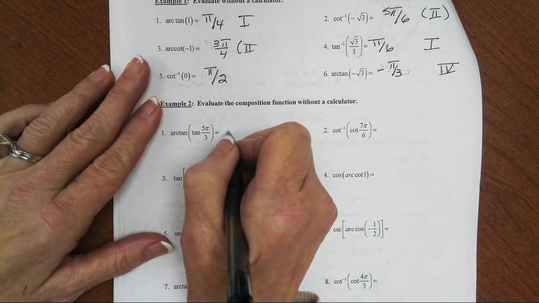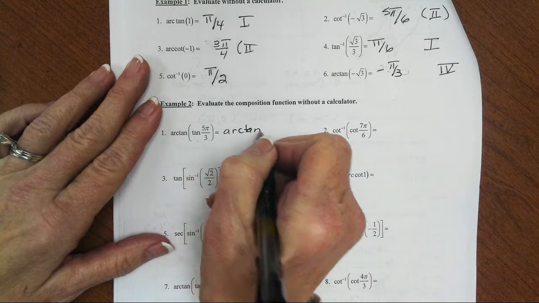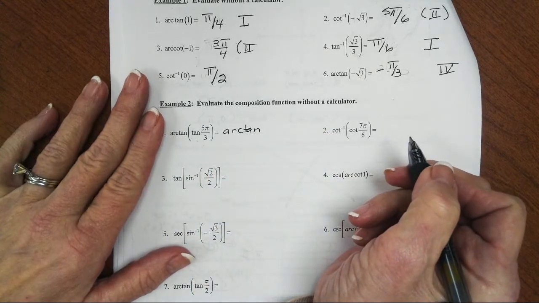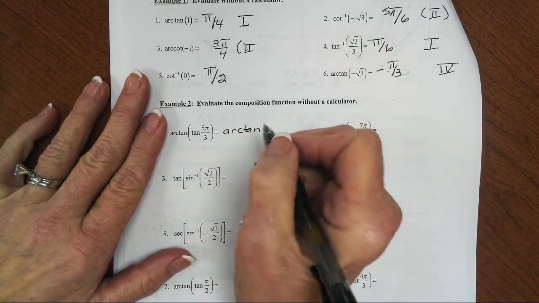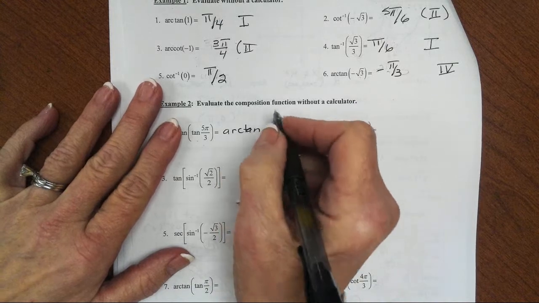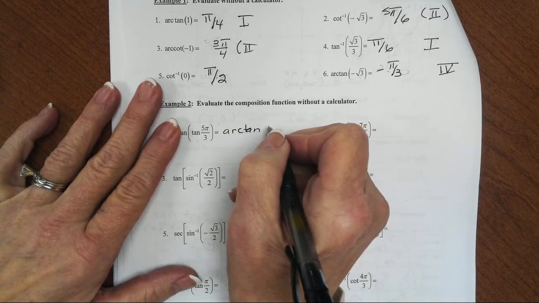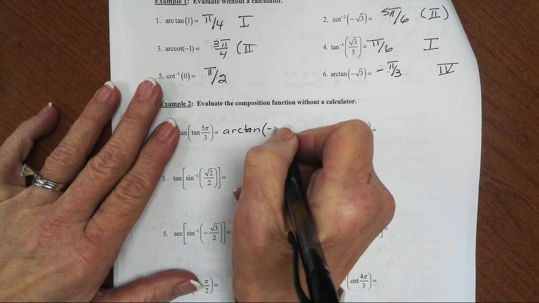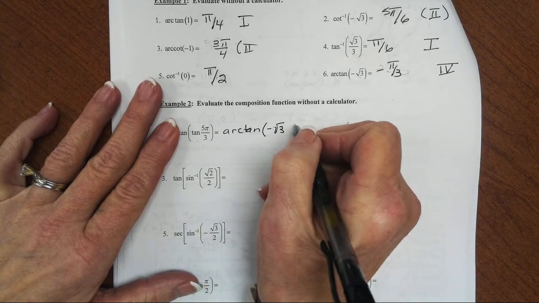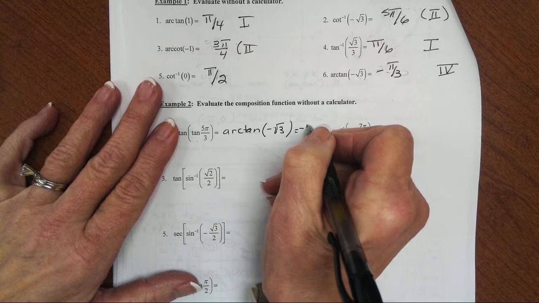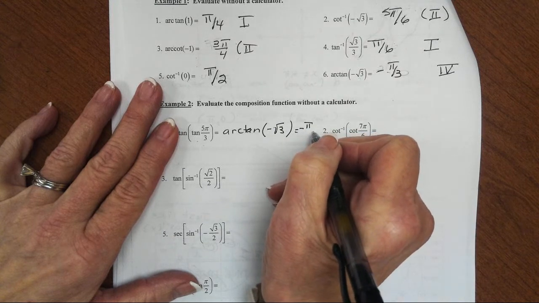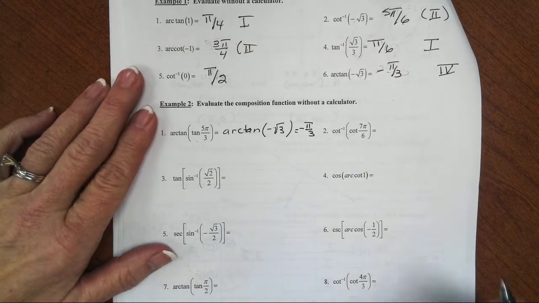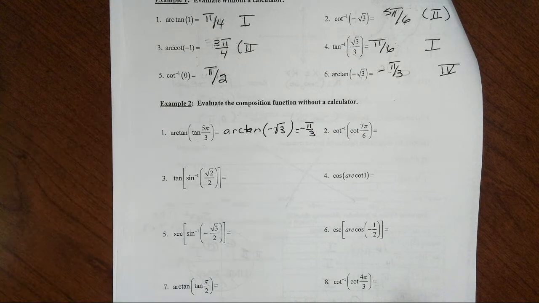So we say, okay, the arctan of the angle that has tangent 5 pi over 3. The tangent of 5 pi over 3 is negative square root of 3. Okay, so that angle is negative pi over 3.